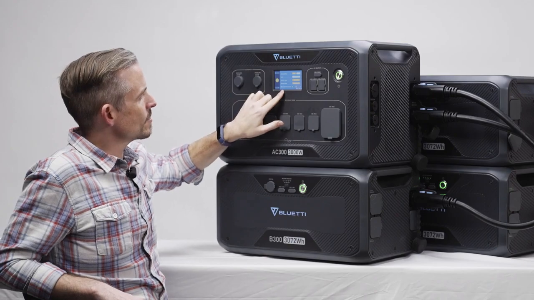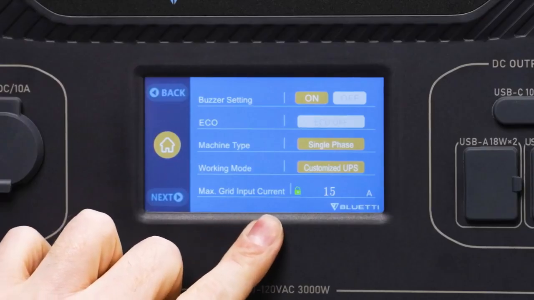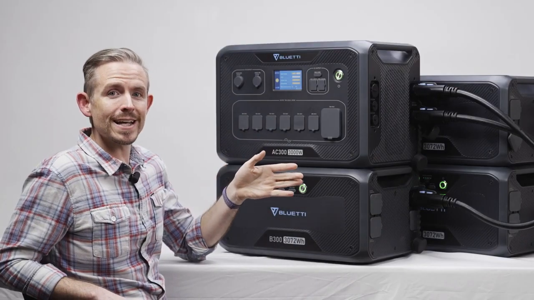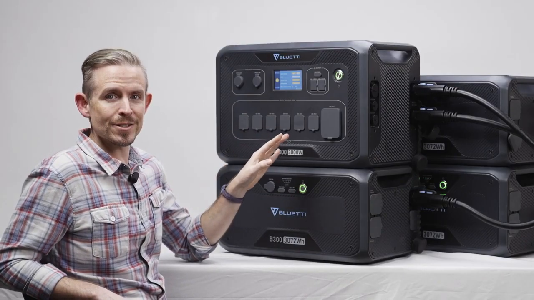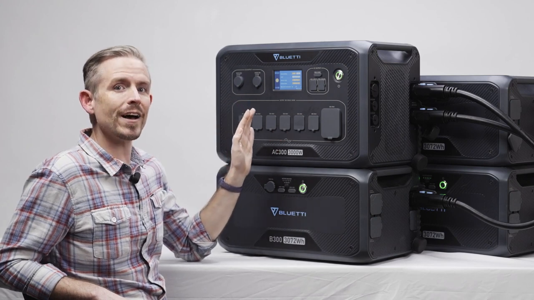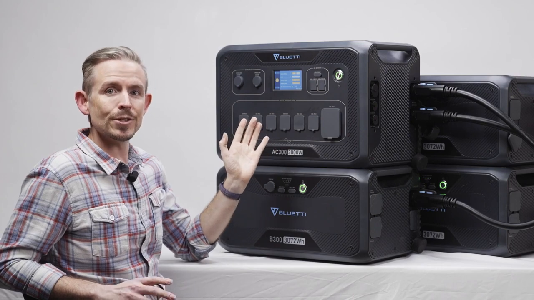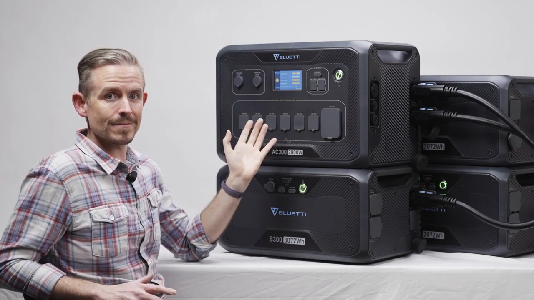The last option on this screen is max grid input current, which is set to 15 amps. If you need to change that setting, please contact customer support. They can provide the information you need because this can actually be damaging to your cables or your devices.